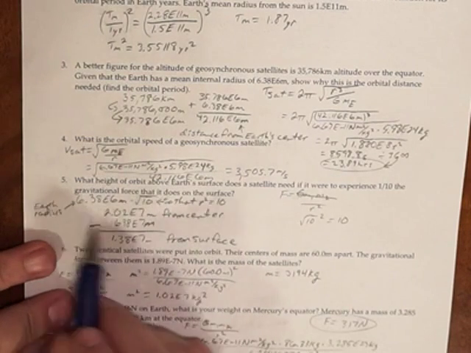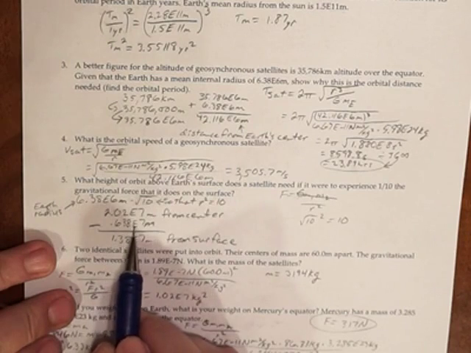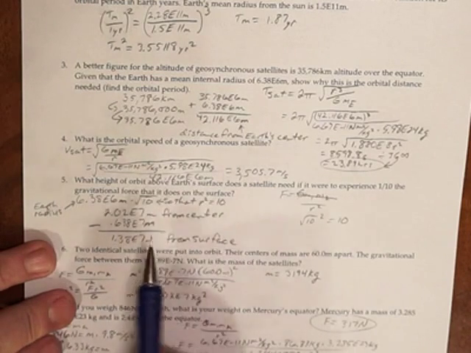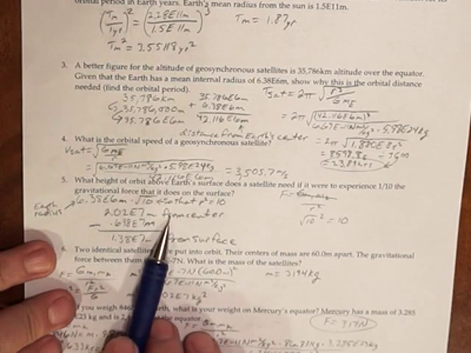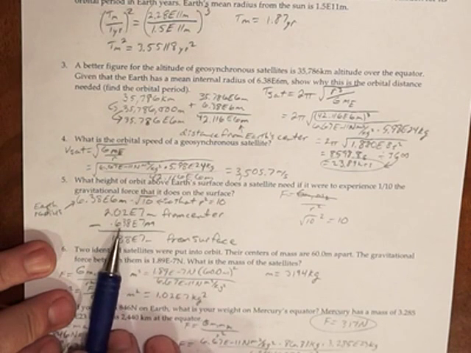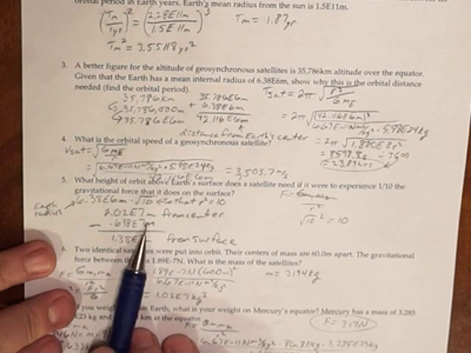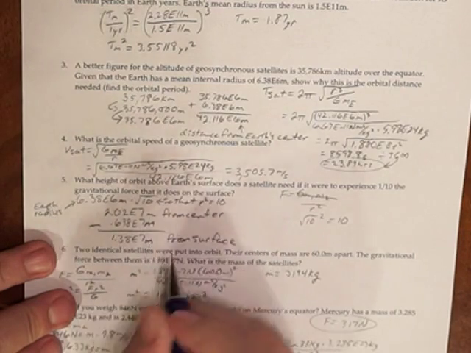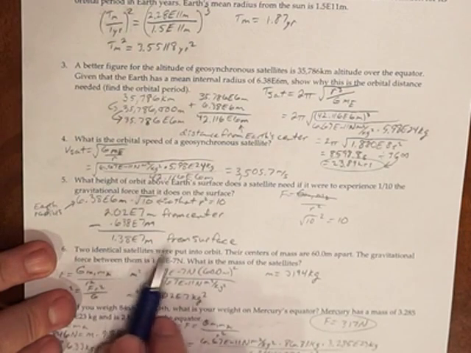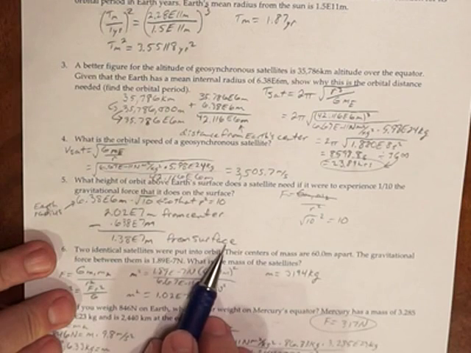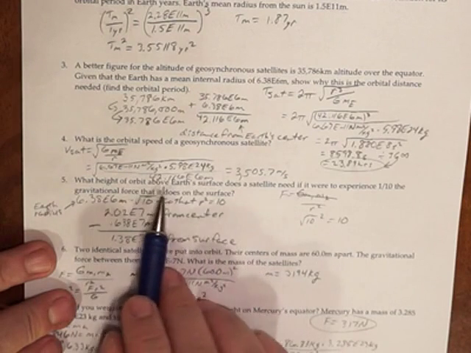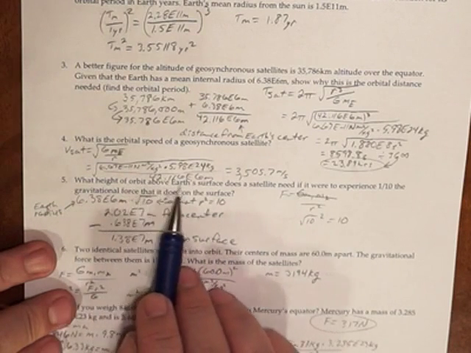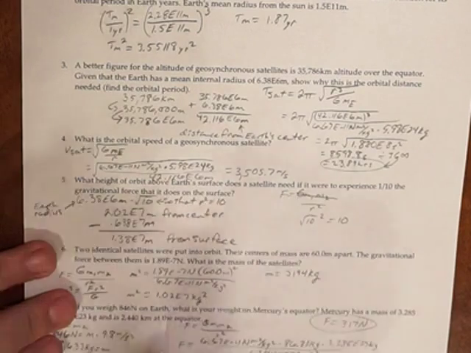That gives me 0.6838 times 10 to the 7th meters. So this is the distance to the satellite from the center. This is the distance from the center to the surface. My answer will be, in meters from the surface, which is what I was asked for. What height of orbit above Earth's surface does a satellite need?